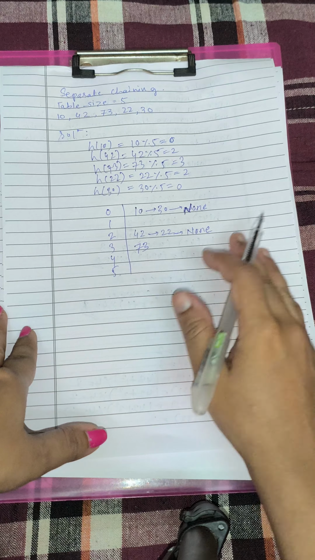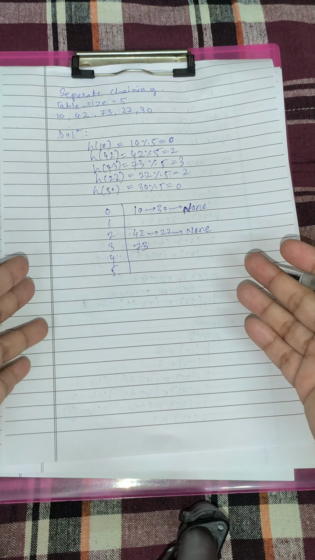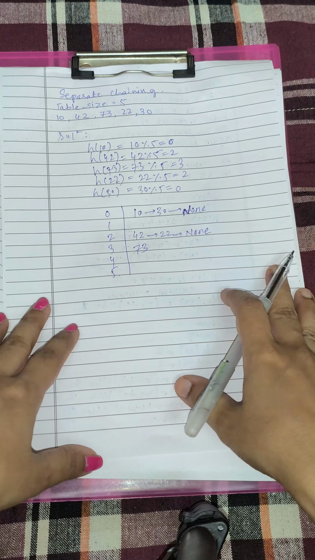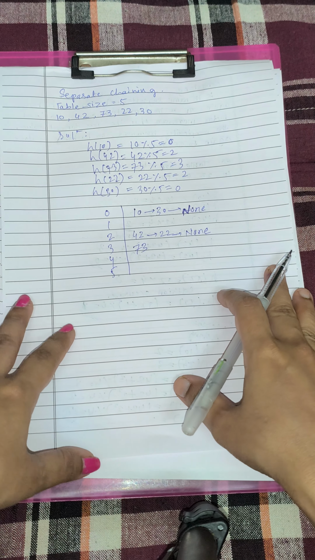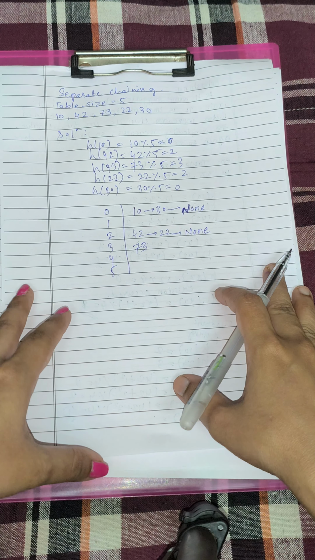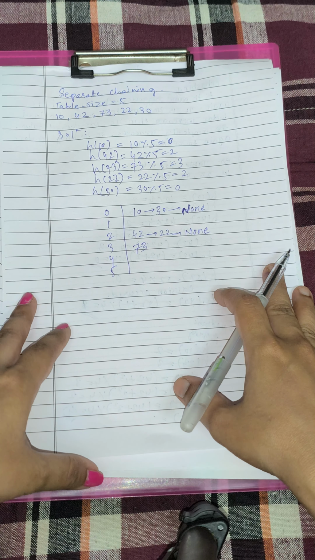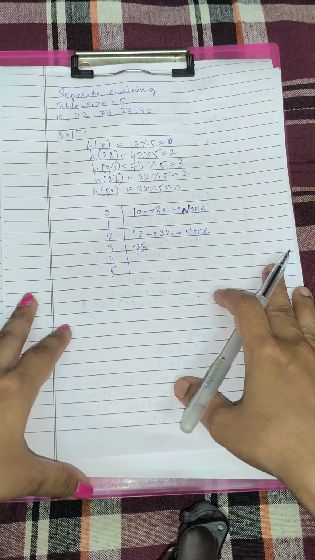It is easier to solve, and as I said, there are no more formulas involved except the basic hash function we are using. And I hope you have understood all these hashing techniques and collision resolution techniques.